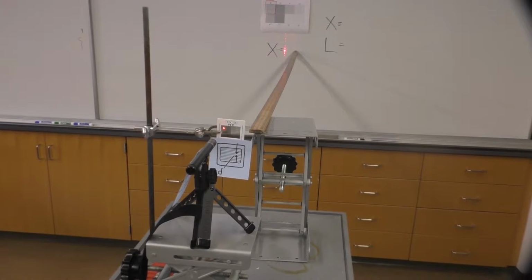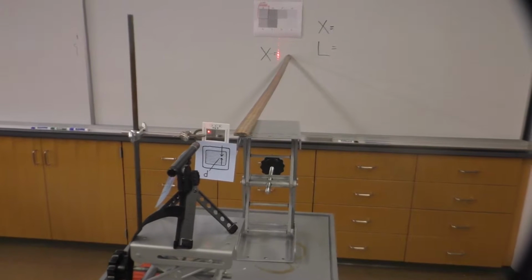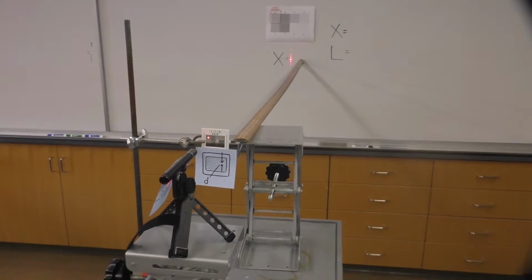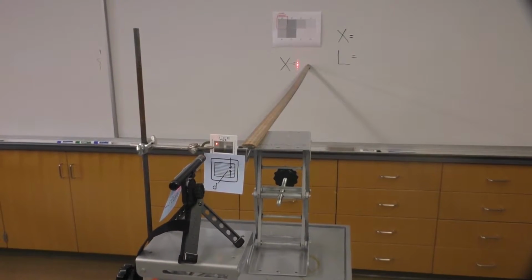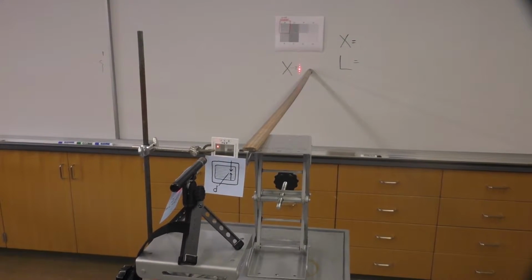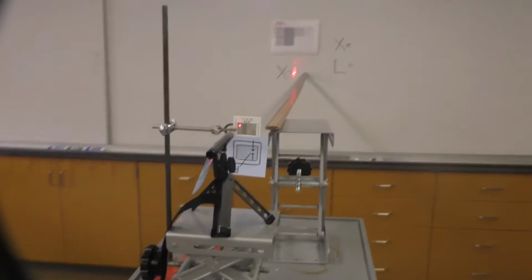This is the experimental setup for Chem Inquiry number 4. And so this is just a general overview of the overall apparatus we're going to use. And now I'm going to pan through and take a look at each component in more detail. We'll make some measurements. You'll record the data and do the calculations later in the experiment. So let's start out.